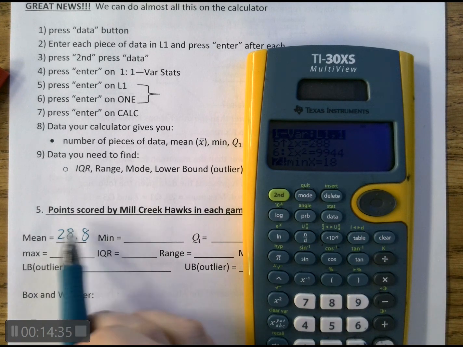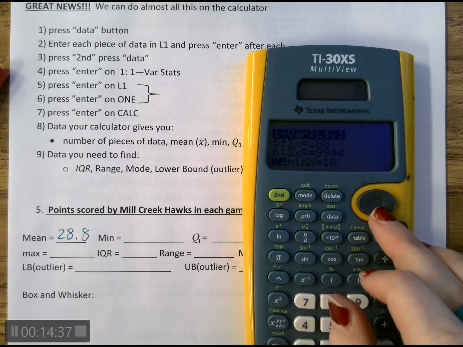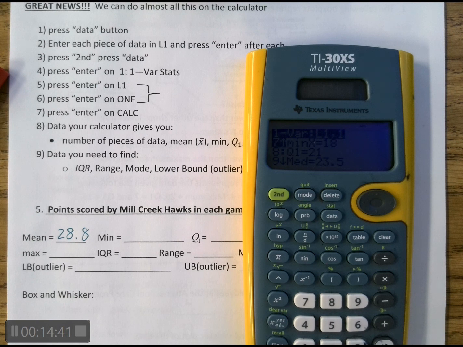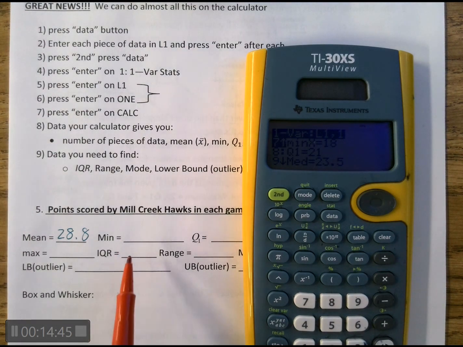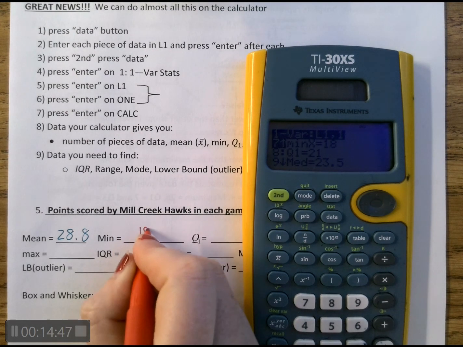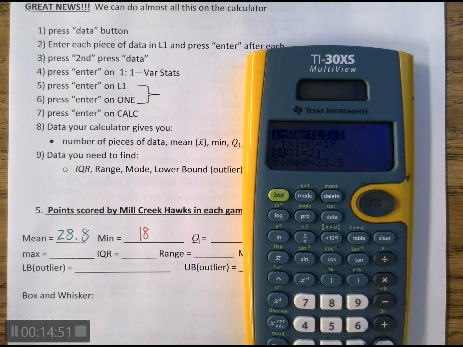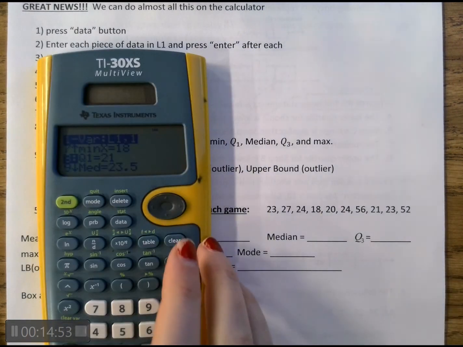So basically, you want your mean, and then you're going to scroll all the way down to number 7, which starts to give you your minimum. See? All right. So your minimum is 18. So right here, it asks for minimum. Put 18. All right. And then, hey, look, it gives you your Q1, which is 21.